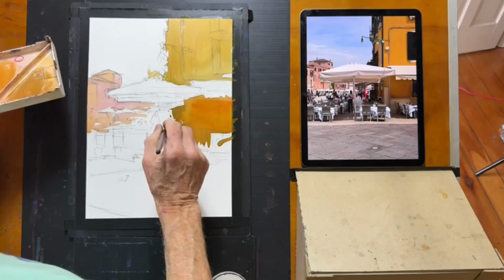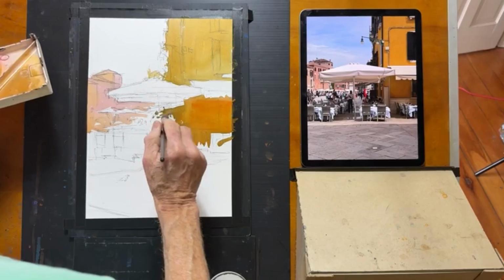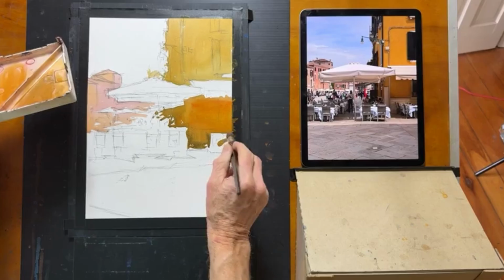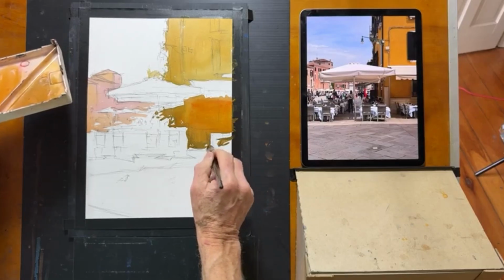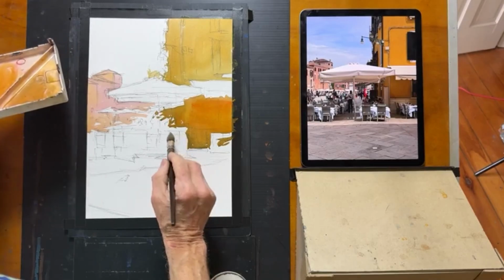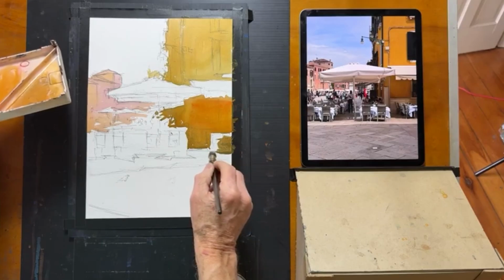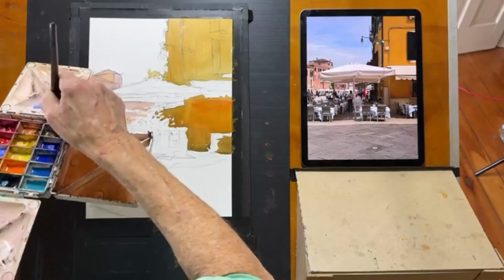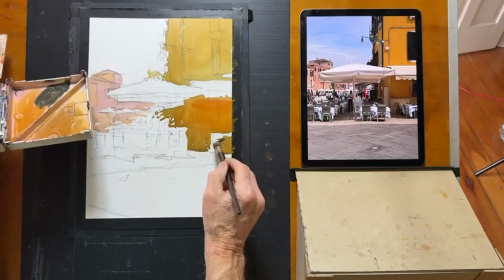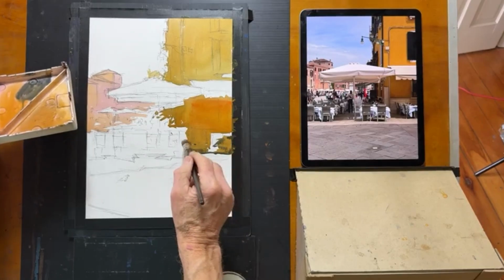Hopefully you can see where I'm going to start going into my dark shapes, some of which are going to get darker still. Backs of those chairs. More neutral tint, maybe even a little blue. Runny paint into runny paint.